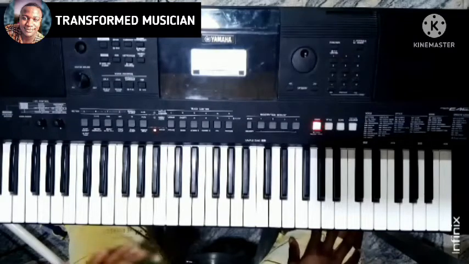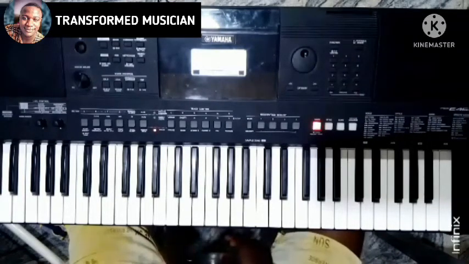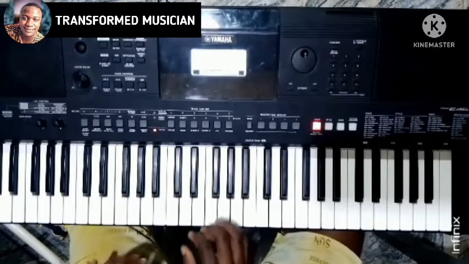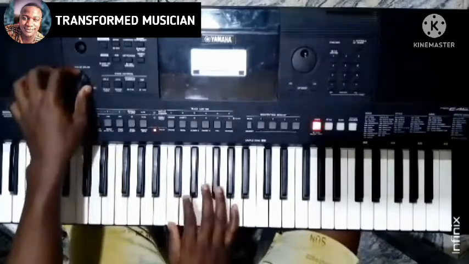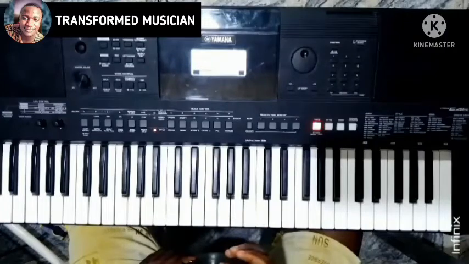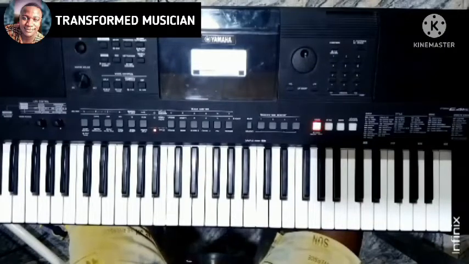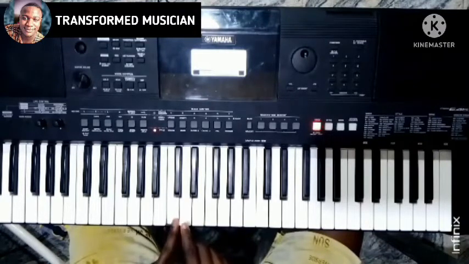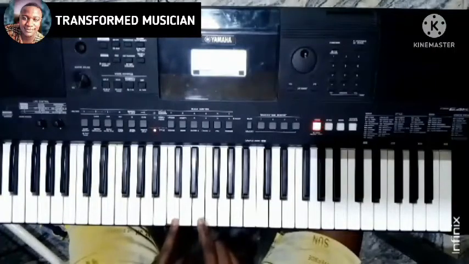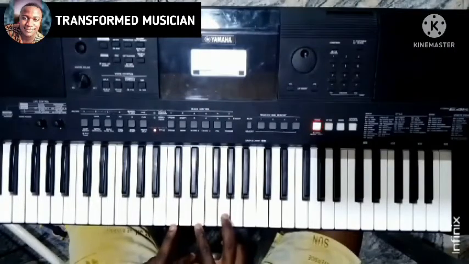So let's take a good example. Let's play the C major chord, as built from the C major scale. The C major scale consists of the notes C, D, E, F, G, A, B, C. The C major chord involves playing the first note of the scale, the third note, and the fifth note, which is C, E, G.